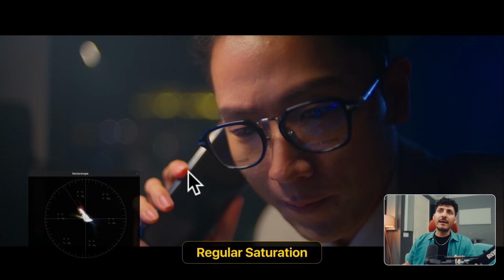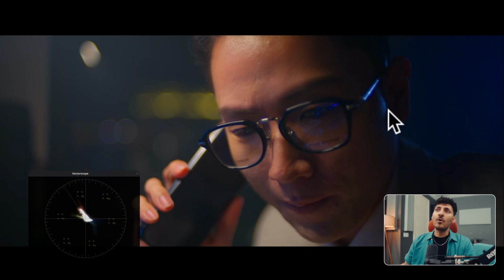look at what's happening under his nails, right? Because this was a more saturated part, or this area right here. And look at how it was just going crazy. Or even this blue right here, it was going nuts, right? And it becomes distracting because you're just like, oh, I don't know where to look.